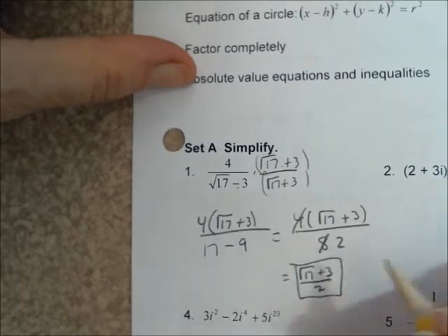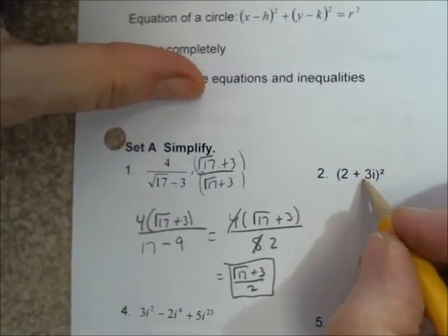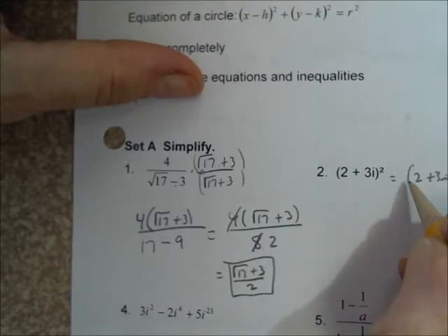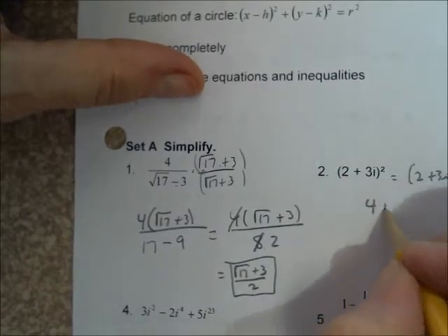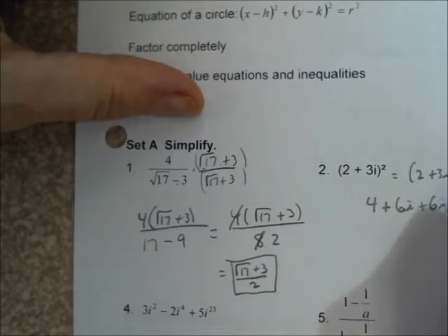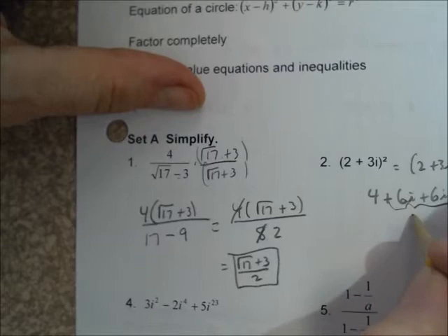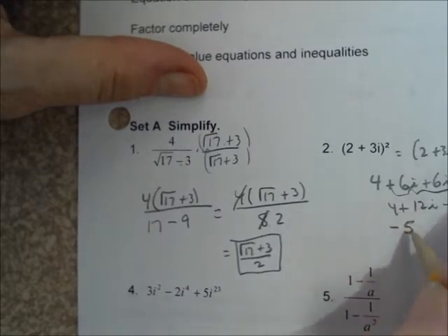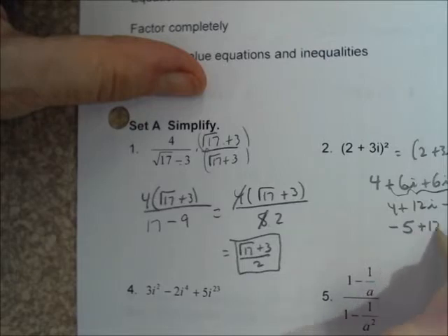Question number 2. When you square a binomial, it means you have to FOIL. 2 plus 3i times 2 plus 3i. FOIL says we've got 4 plus 6i plus 6i plus 9i squared. These two combine into 12i. Plus 9i squared is minus 9. 4 minus 9, combining like terms into negative 5, plus 12i, and you can't combine those any longer.